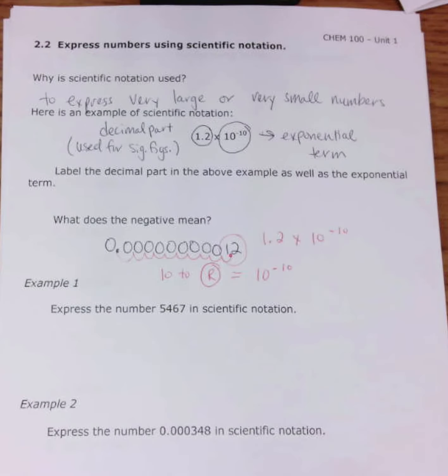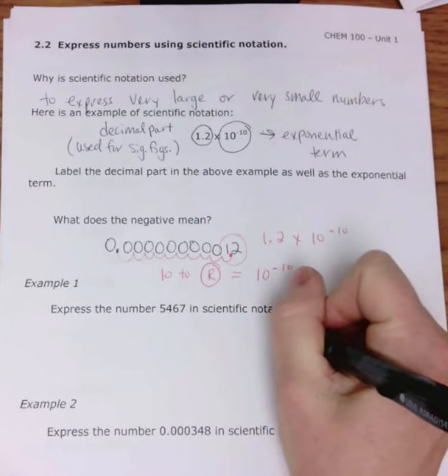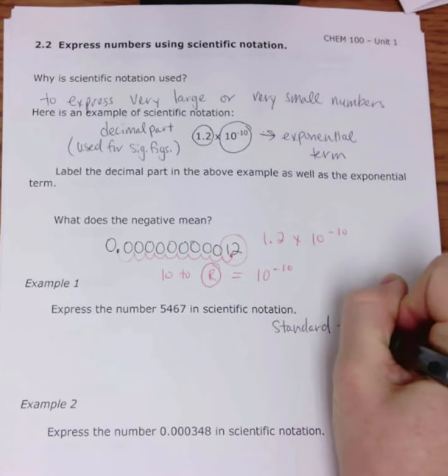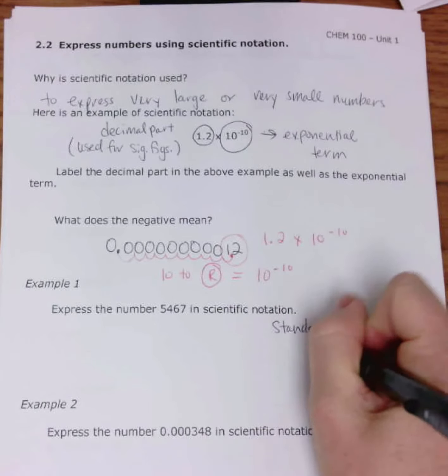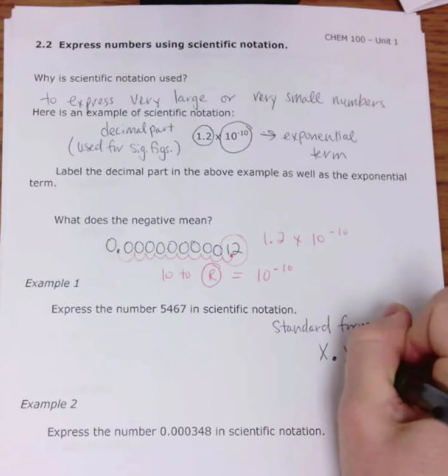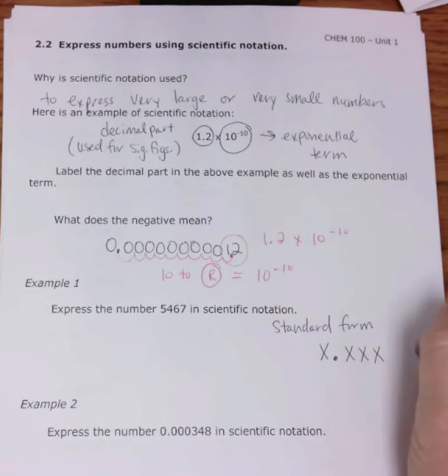So usually when you're asked to express something in scientific notation, you want to have the standard form, which is something like this, where you have your number, a decimal, and then whatever digits after that, times 10 to the negative x.